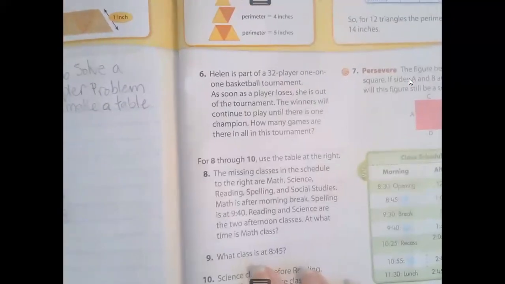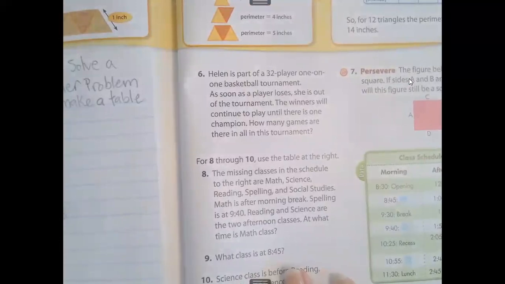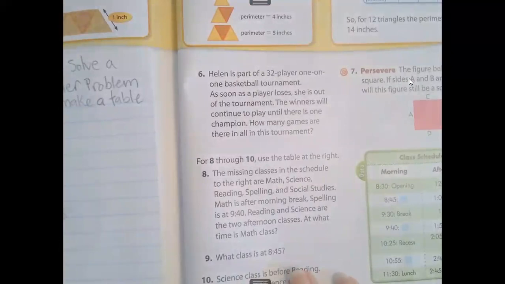Helen is part of a 32-player one-on-one basketball tournament. As soon as a player loses, she is out of the tournament. The winners will continue to play until there is one champion. How many games are there in all in this tournament? I know some of you, this is a lot of information, so let's work on it together and break it down. So we know that there are 32 players, on a one-on-one.